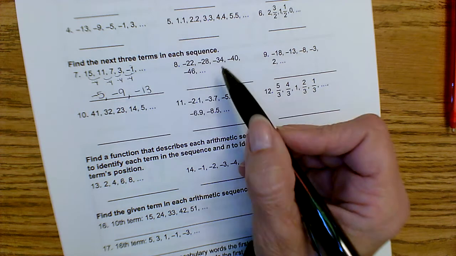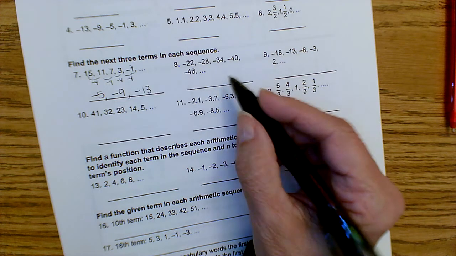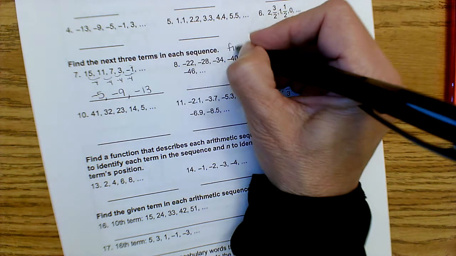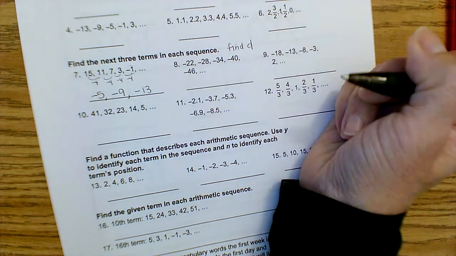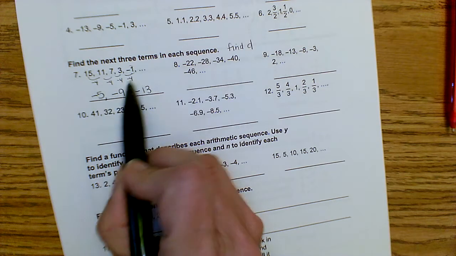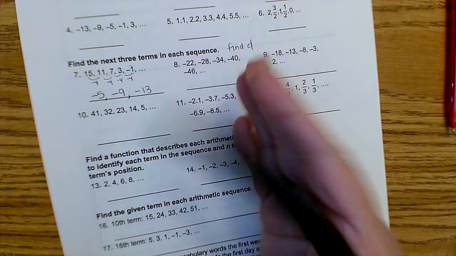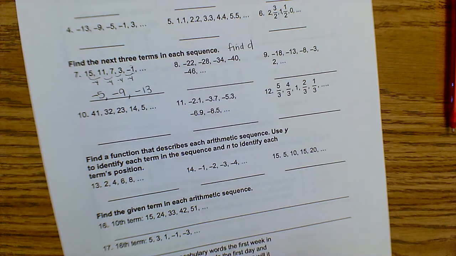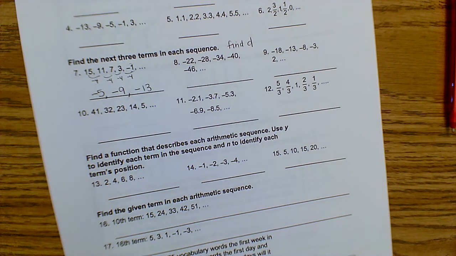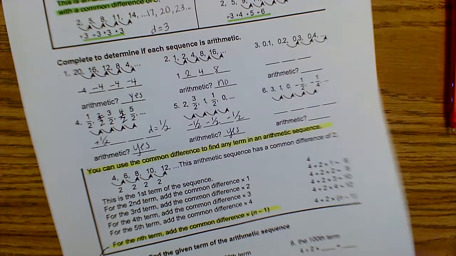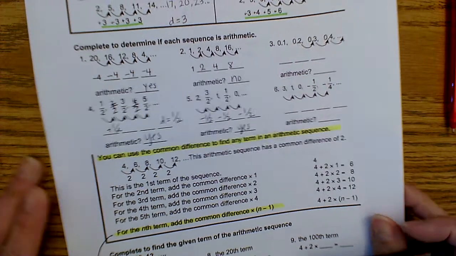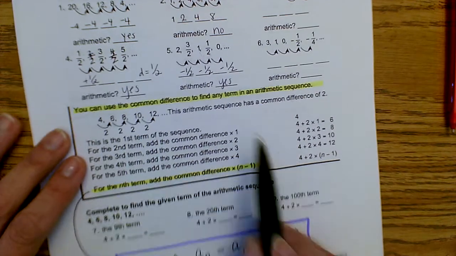So you're just going to first identify the common difference. Find that common difference, D, and then continue to use that common difference to keep that sequence going. You're extending the sequence. Now, you can also use a formula. And so we're going to build on that by this.